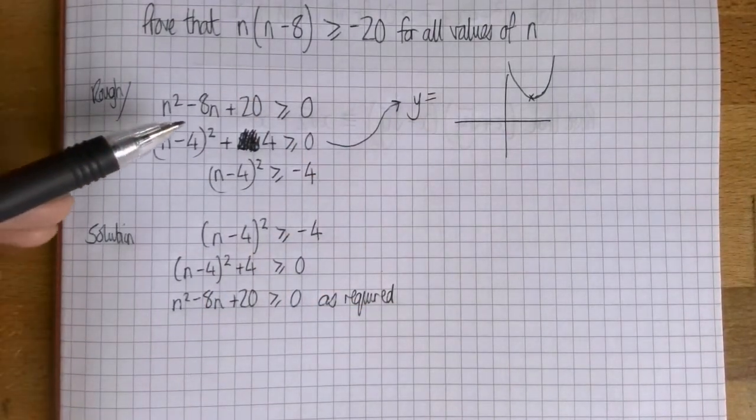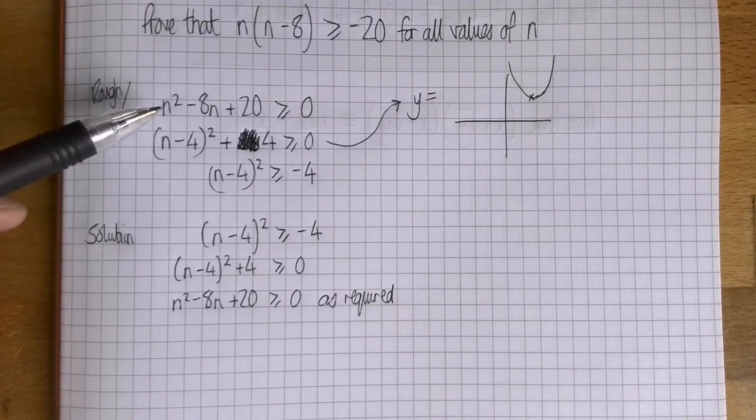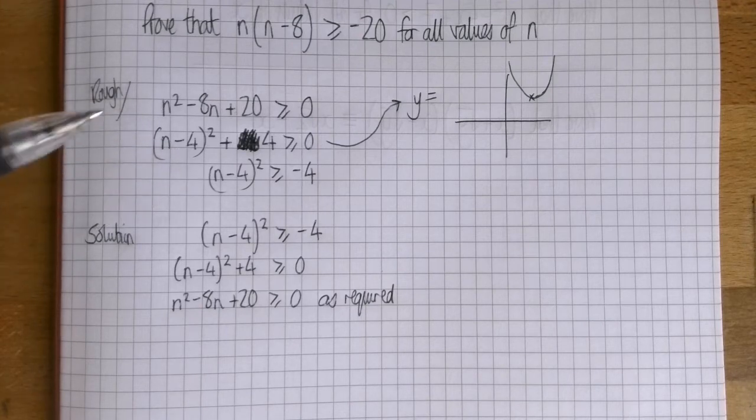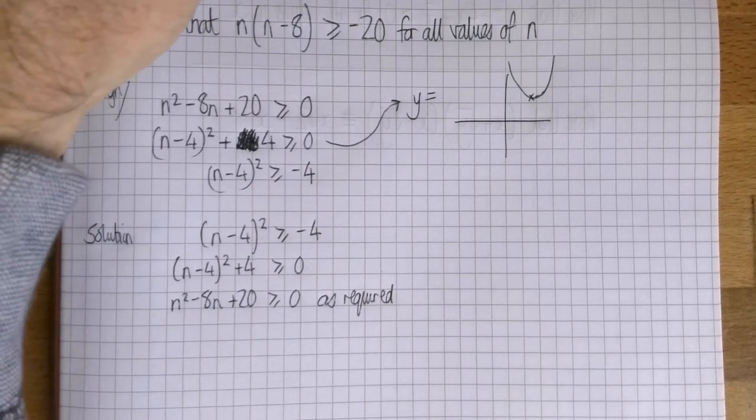So don't panic in your rough working. You get to a point where you're expecting to be able to factorise it as a perfect square, and you can't. Instead, complete the square, and then the process is very similar to the one before. I'll give you one of those to try in just a moment.